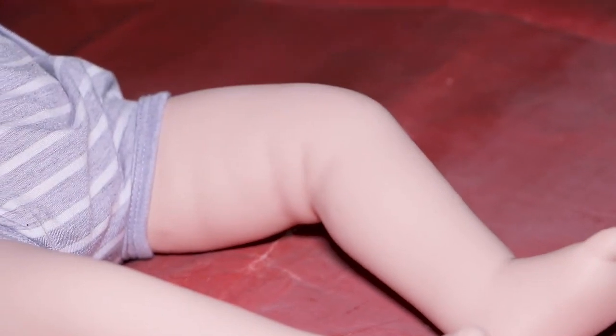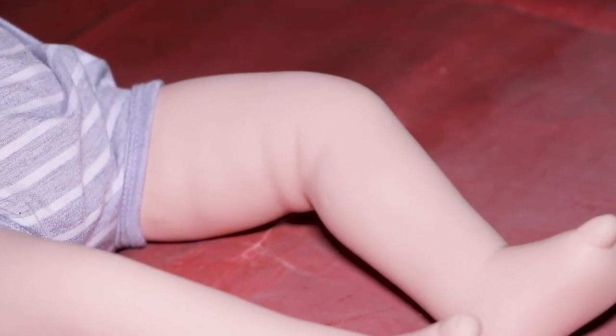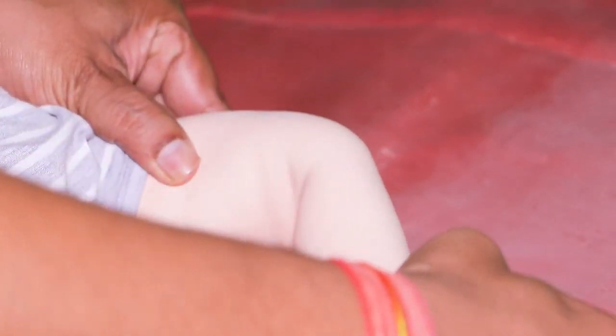Next, it's important to get the child into the correct position. Flex the child's leg at the knee and ensure the leg is stable. You may need an assistant to hold the leg.